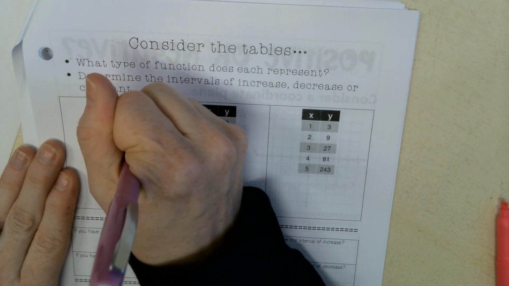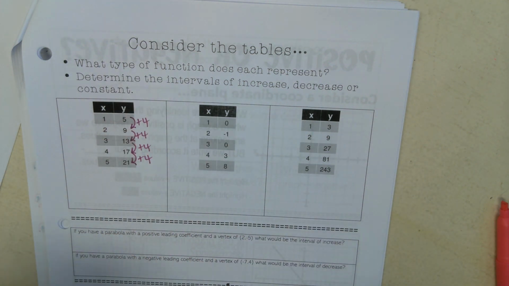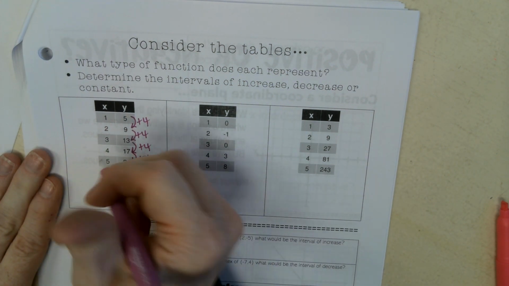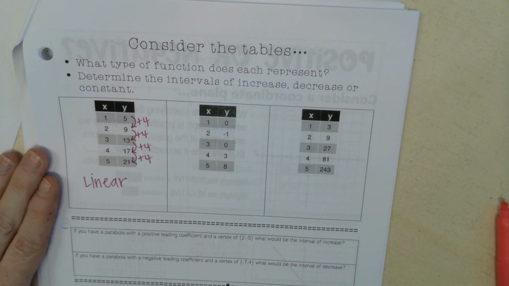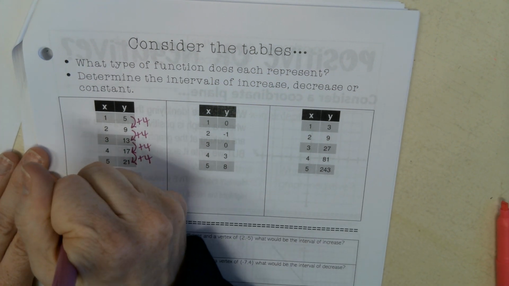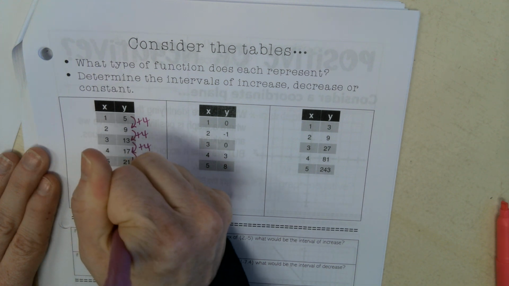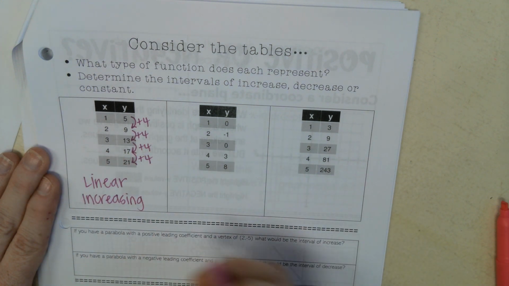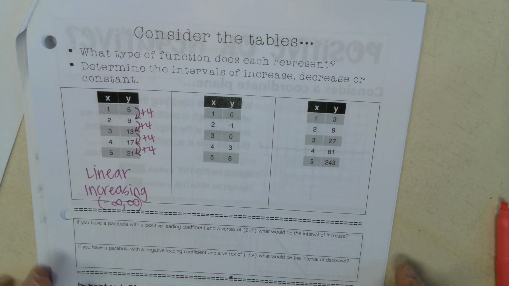You're adding 4 over and over and over again. If you are adding the same thing over and over again, that makes this a linear function. And this linear function, because we're going up, is increasing from negative infinity to positive infinity.